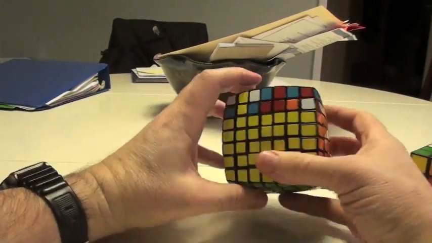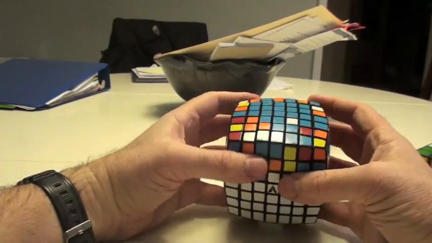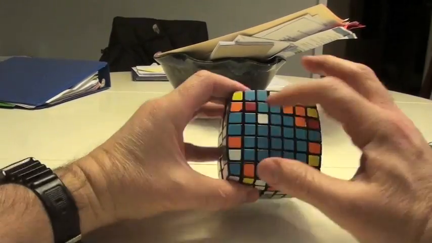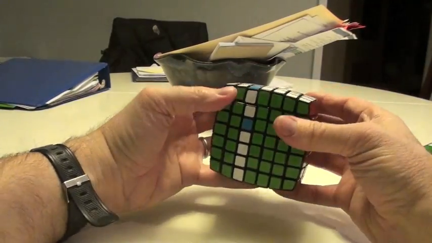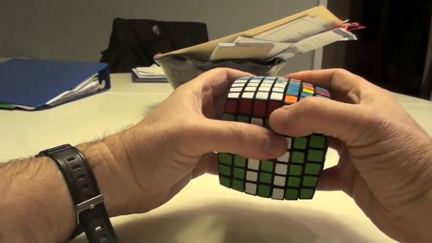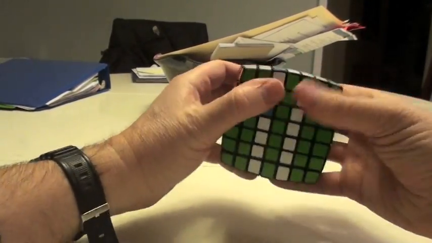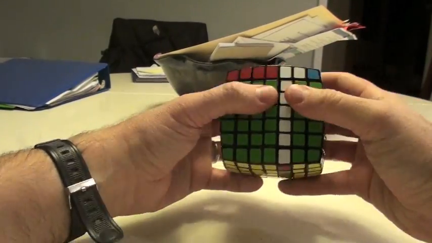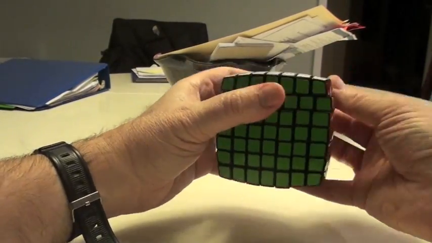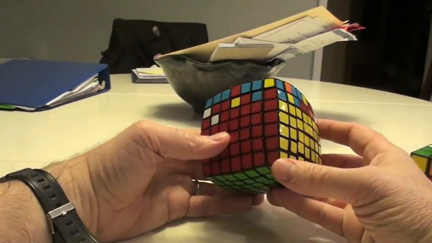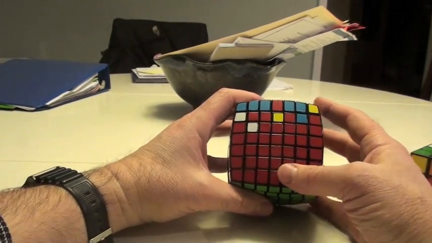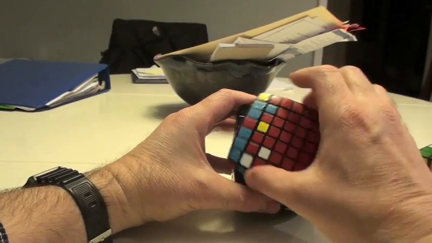Ugh. Okay, what do we have left? We have almost everything except for this. This white will go very nicely here. Turn, turn, turn, turn, turn, turn, turn, and up. All right, now I need a red. Which red? This one? Yeah, this one.